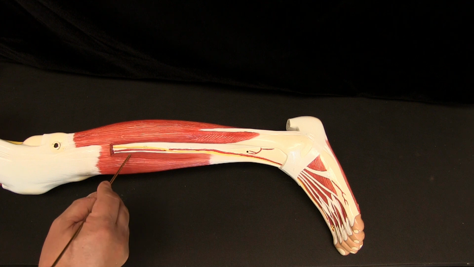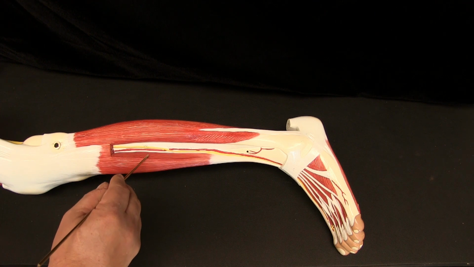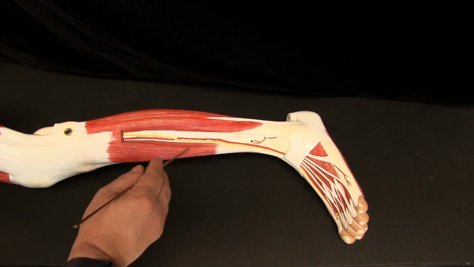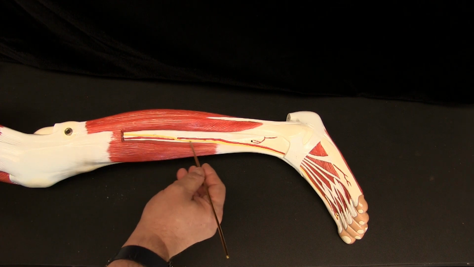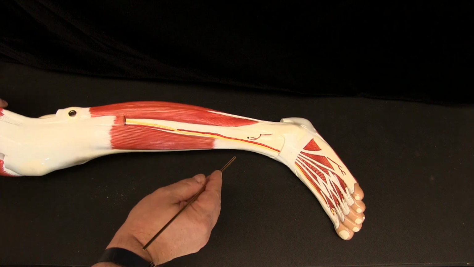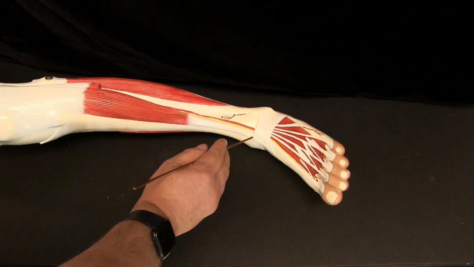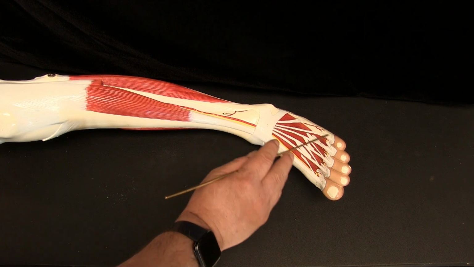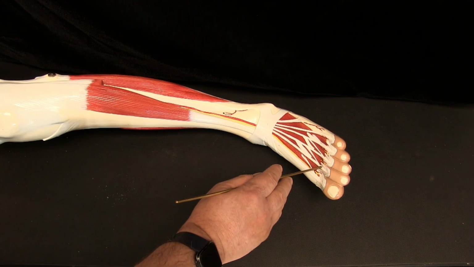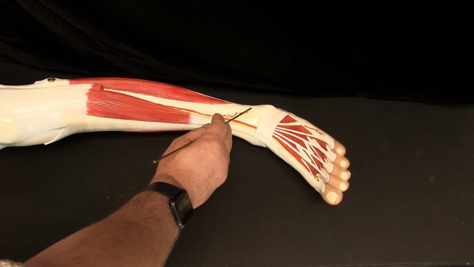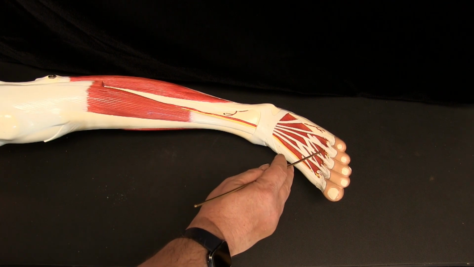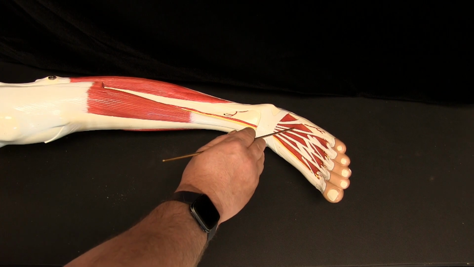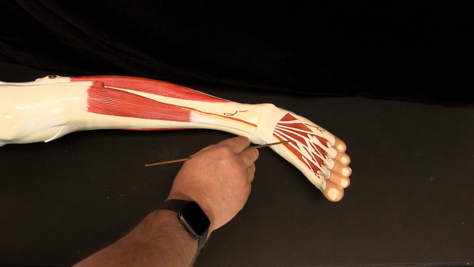Deep fibular nerve innervates the anterior muscles like the tibialis anterior, extensor digitorum longus, extensor hallucis longus, so dorsiflexion and extending the toes are involved here. And that nerve continues down onto the foot and is going to be traveling to innervate some of the skin in this area, although the superficial fibular nerve, not represented here, will be innervating the skin on a larger portion of the foot, as well as those extensor muscles just here.